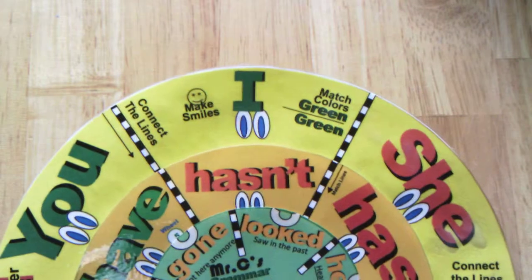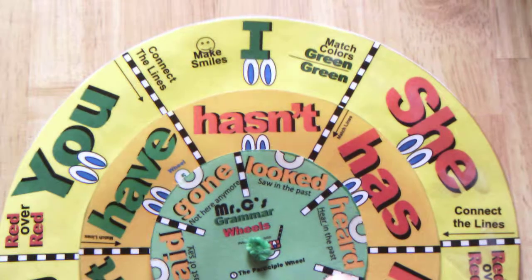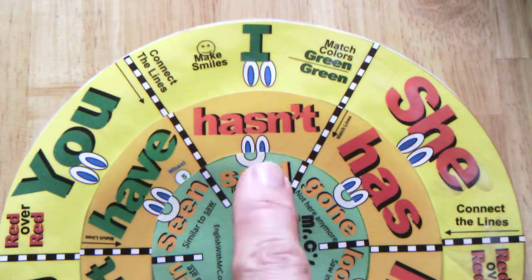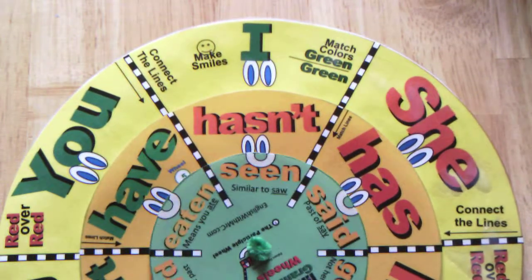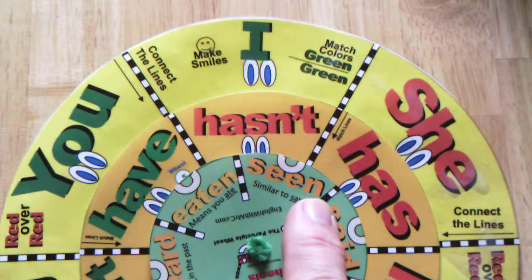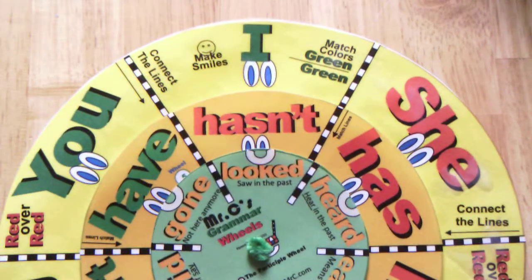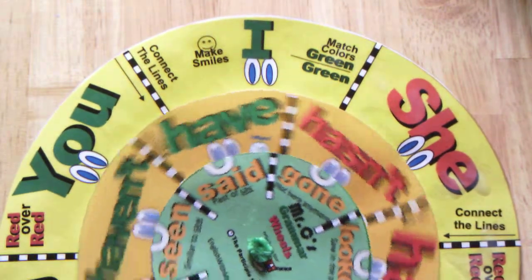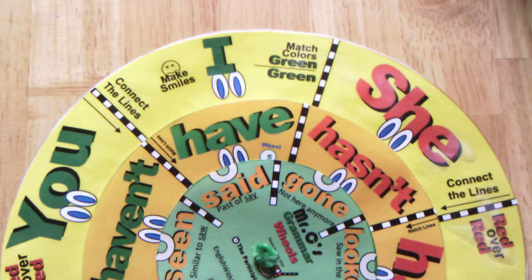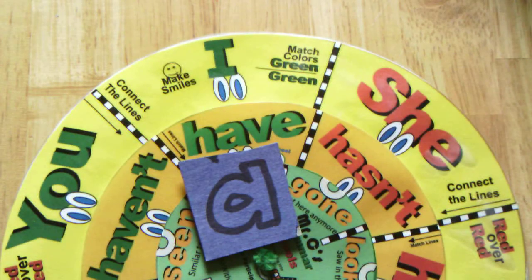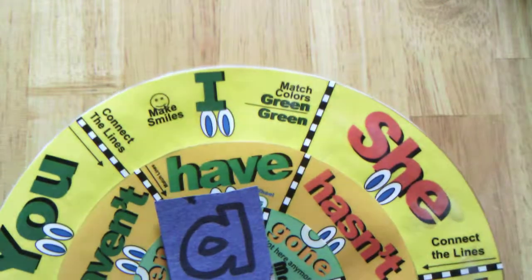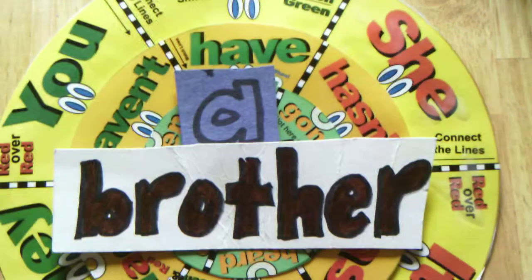So we also can use the same wheel when we want to use possessive. But first look that we have past tense and past participle verbs in this third position. You can't have anything except a past tense verb with ed or d on the end, or a past participle verb, because this is not possessive. Unless you use an article and say, I have a bell. I have a brother.